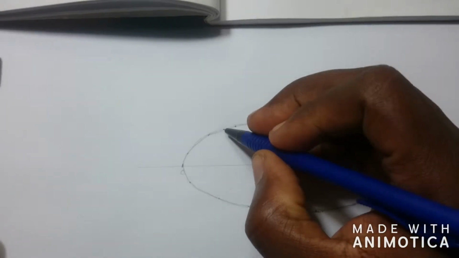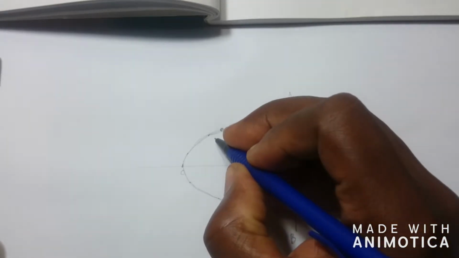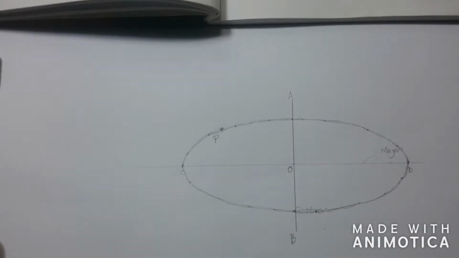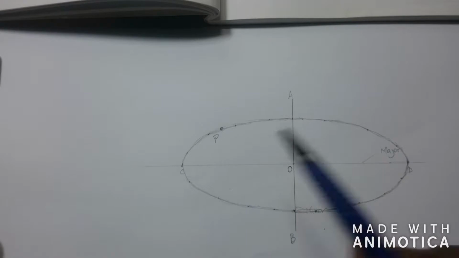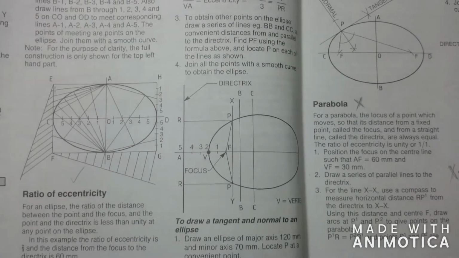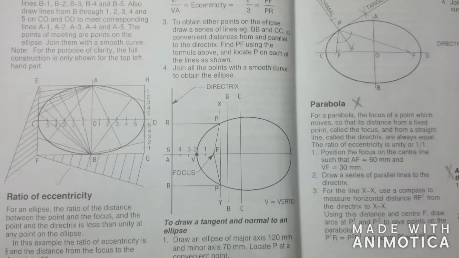So we're going to put P somewhere around here and label it P. It doesn't have to be that big, but we're going to put it there so that you can see it. So that is point P right here, and it says here join P and the two foci F.